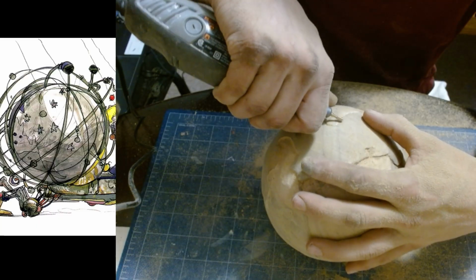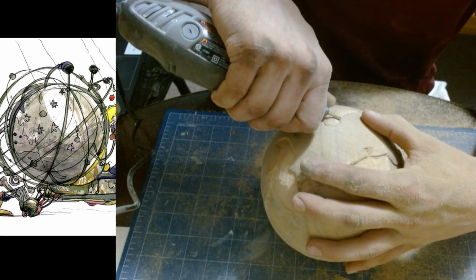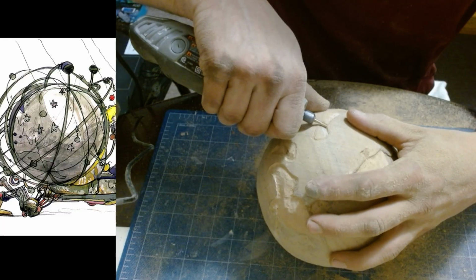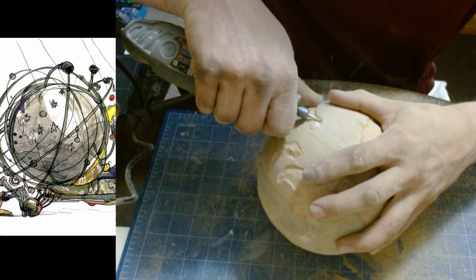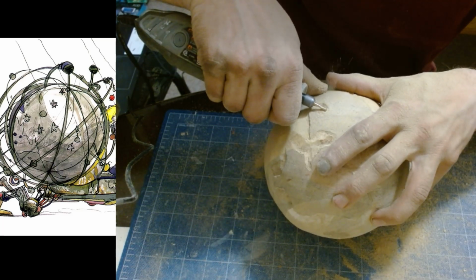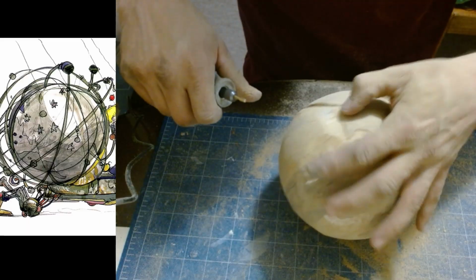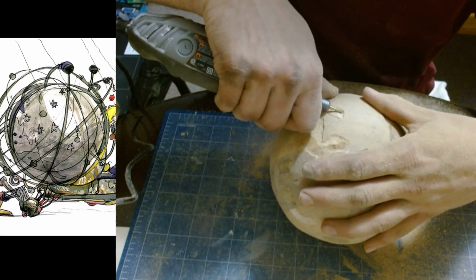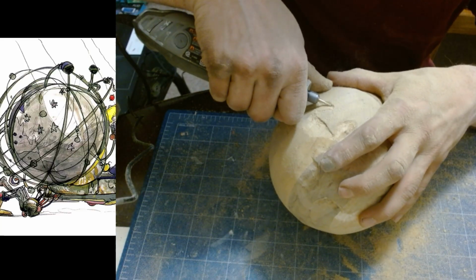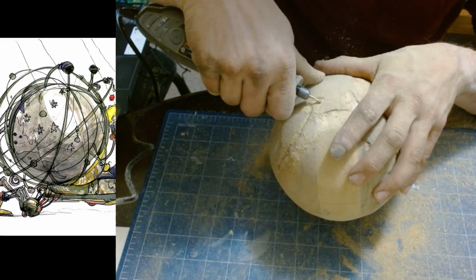Yeah, there we go. Getting down that little extra bit does make it read a little better. That's for true. I never got into this section with the sanding guy.